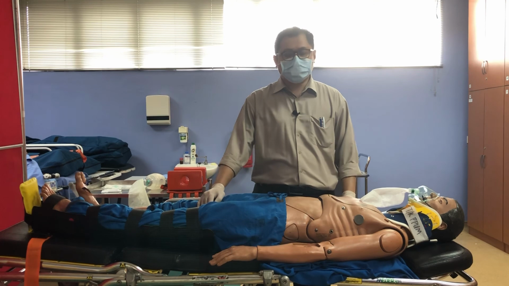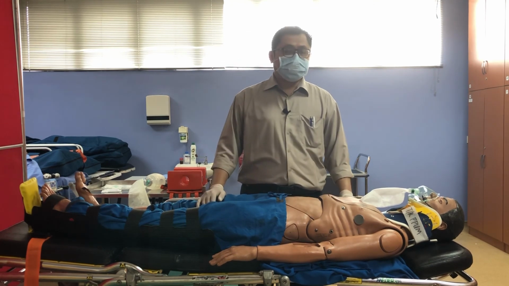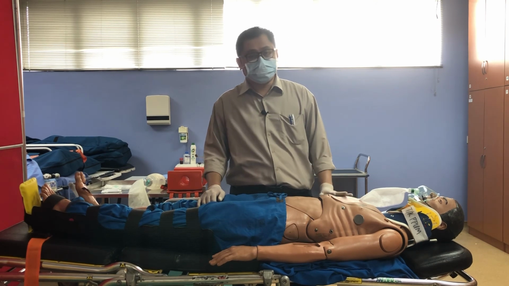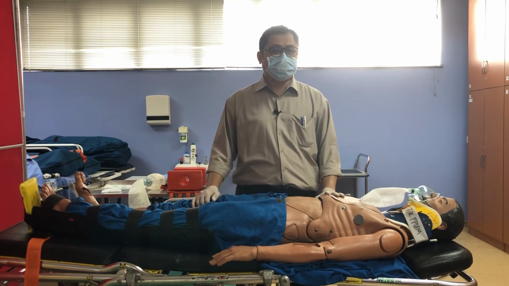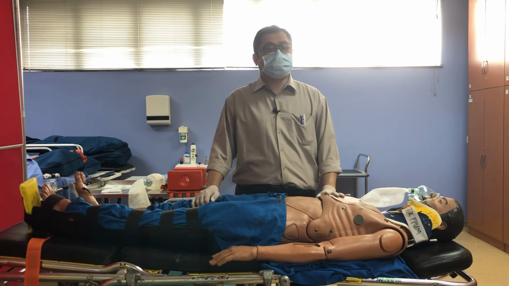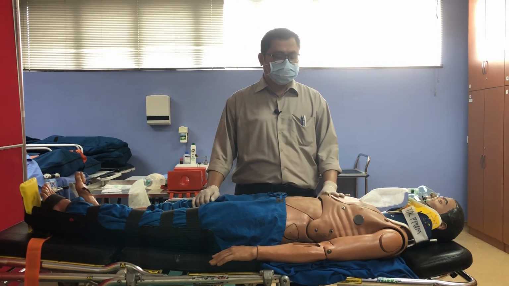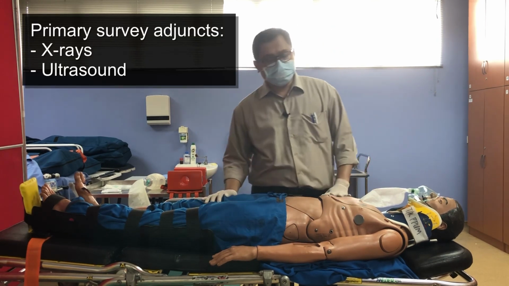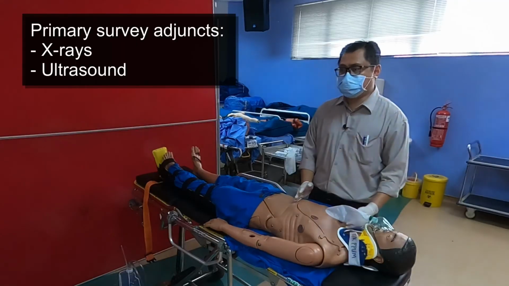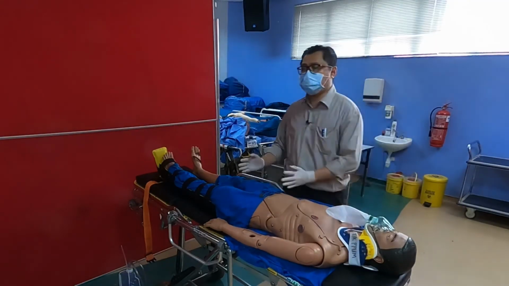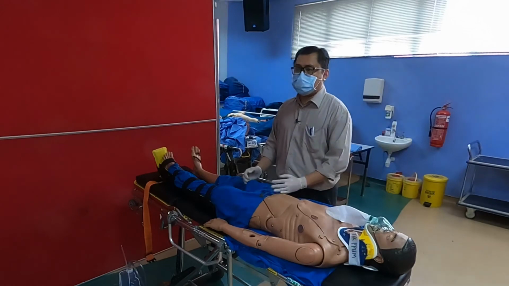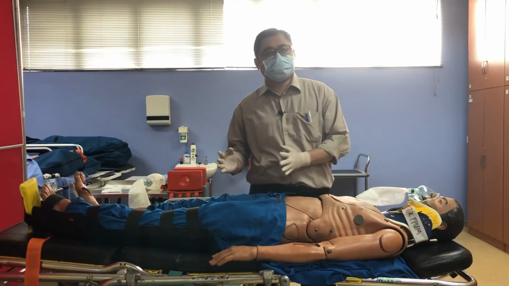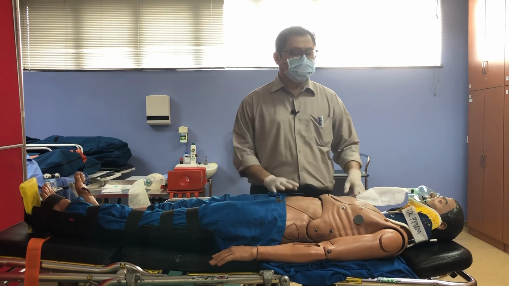After you finish your A, B, C, D, E, your airway, breathing, circulation, disability, and exposure, you need to do the adjuncts of the primary survey. For the adjuncts, you need to do the radiological imaging: the AP chest X-ray and the AP pelvis.